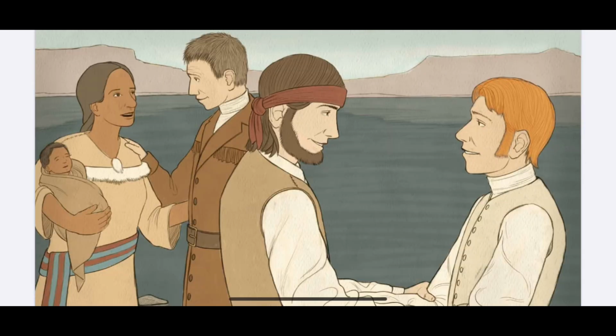Sacagawea and her husband, Toussaint Charbonneau, with their little son that everyone called Pompey, went home to the Shoshone. Lewis and Clark told Sacagawea, "If it were not for you, we would never have succeeded." Sacagawea replied, "You showed me the great waters. We are friends. We helped each other." Setting off again, Lewis and Clark watched Sacagawea with her son in her arms, waving from the shore until a bend in the river blocked them from sight.